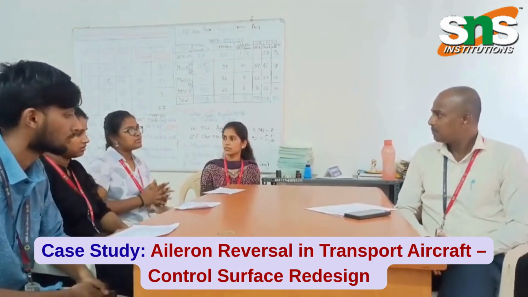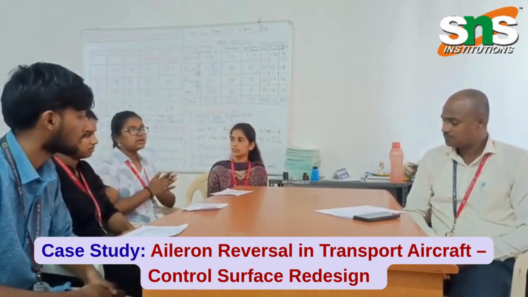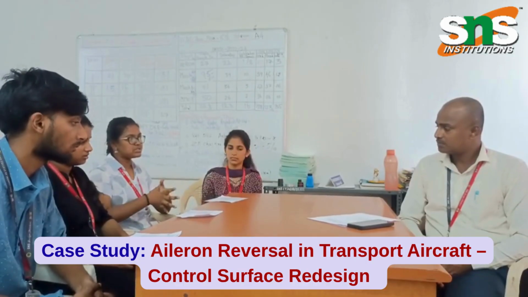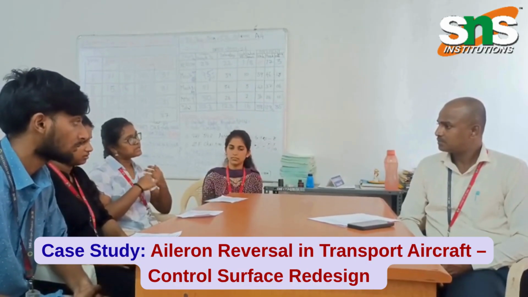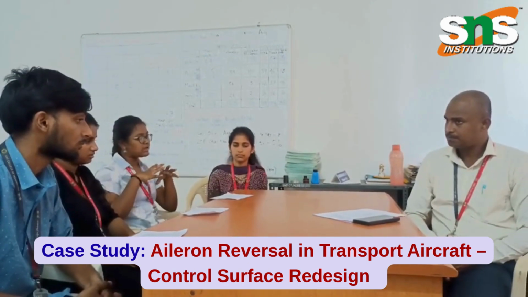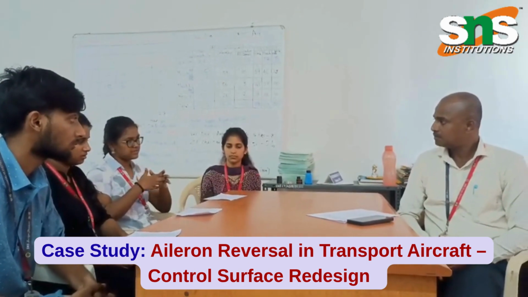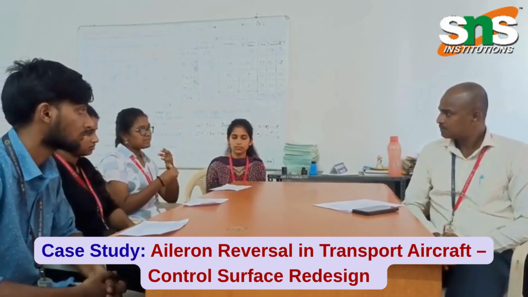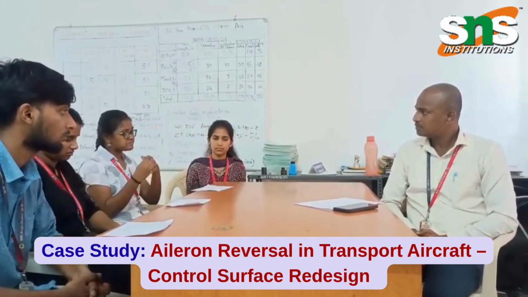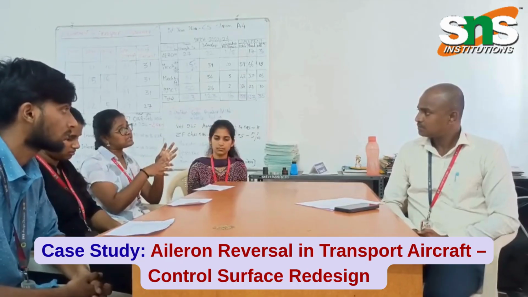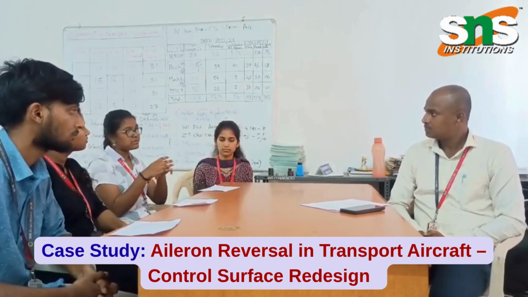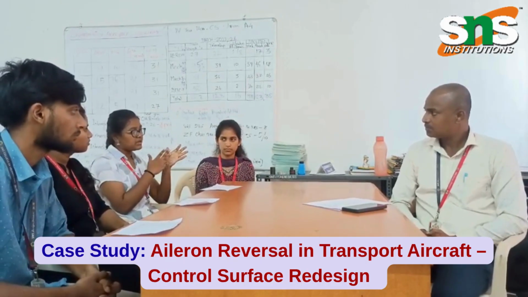Now we move to the solution part, and there are several solutions. By increasing wing torsional stiffness, we can redesign the control surfaces, for example with wing box reinforcement, composite torque skins and stronger spars, which improve the torsional stiffness of the wing.